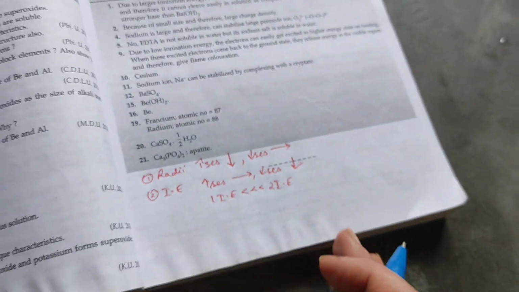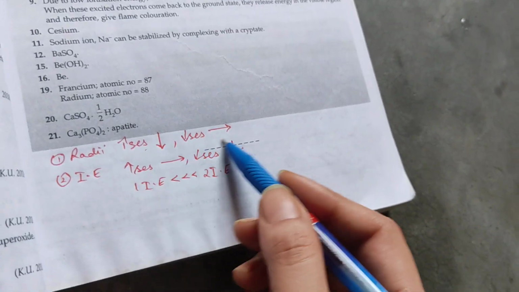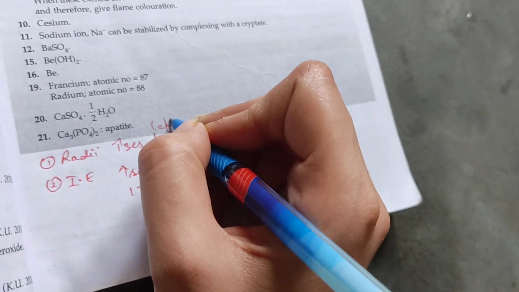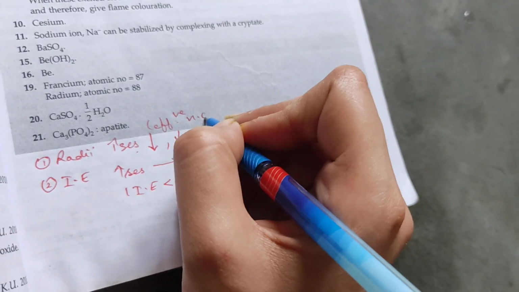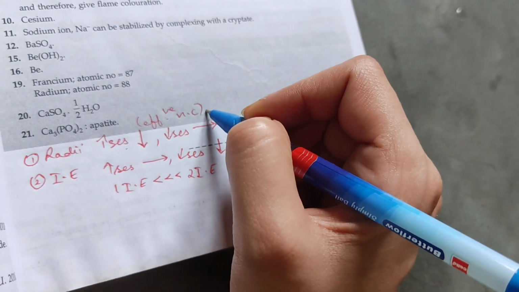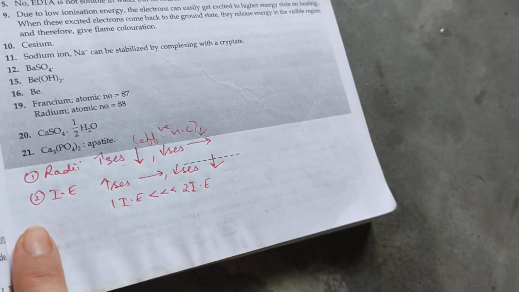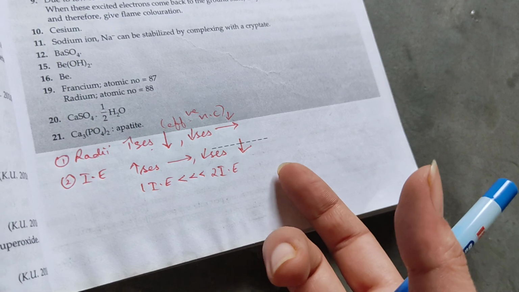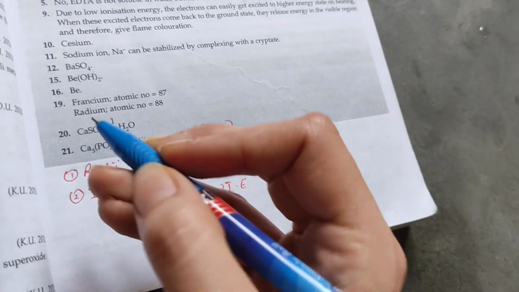Now you do not need everything. For this you can answer effective nuclear charge for the increase. And here for the ionization energy, again the point is the noble gas configuration.